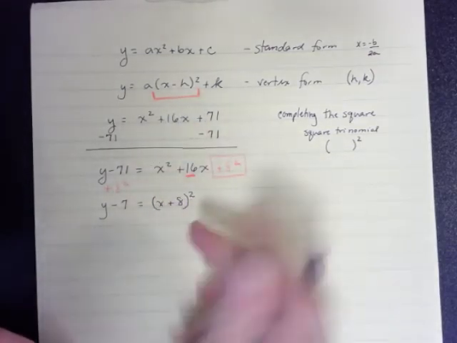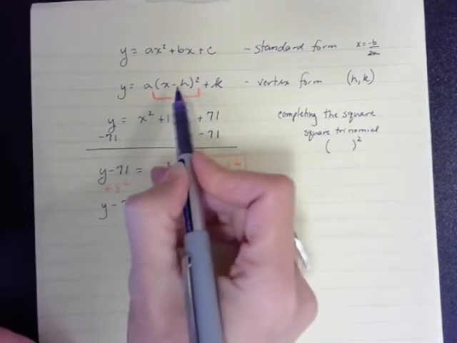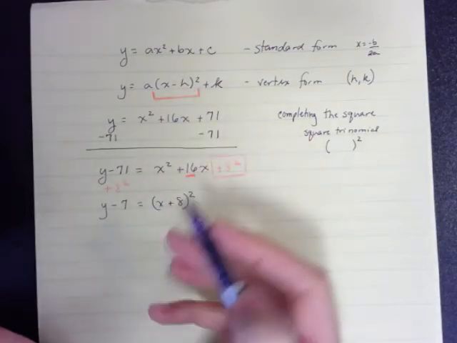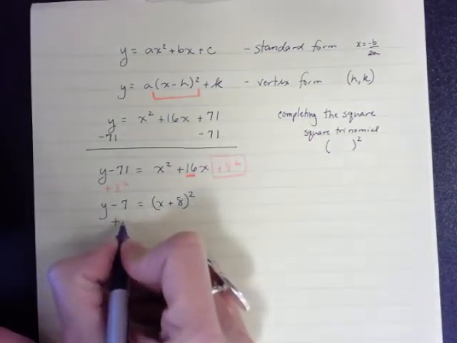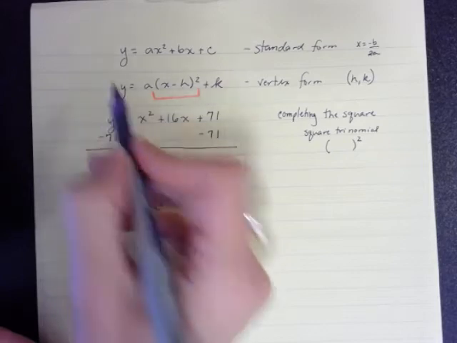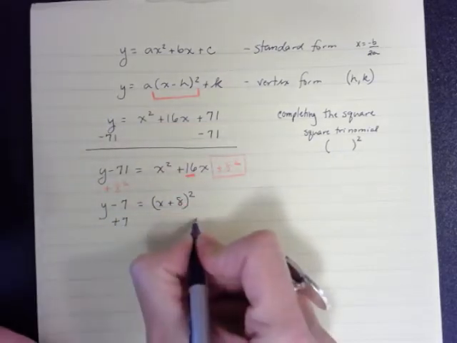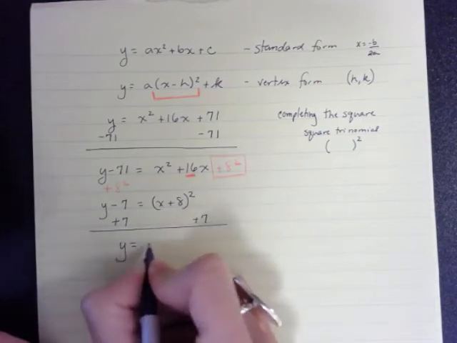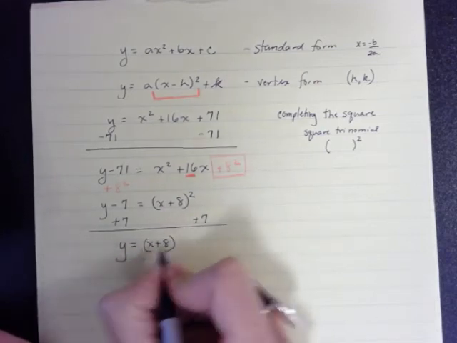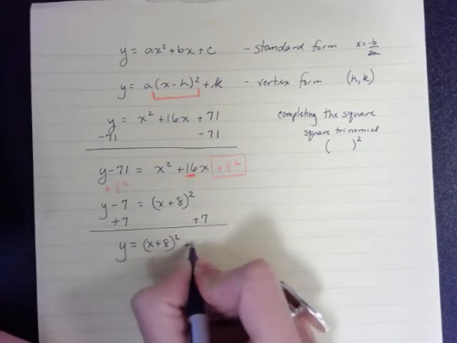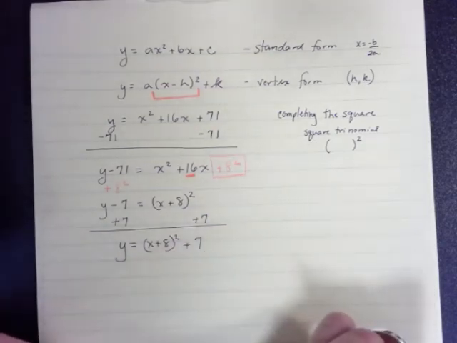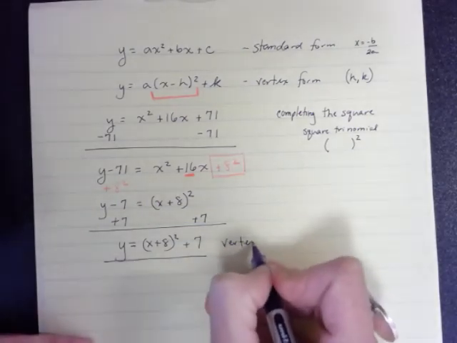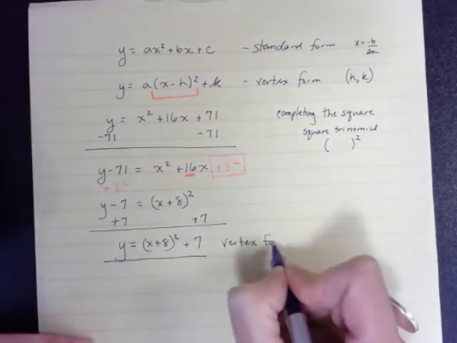And now we have this guy up here. So the only thing we have to do now is put it in this form. And how am I going to do that? I have to isolate y, just like y is isolated here. So I add 7 on both sides, and I get this beautiful y equals x plus 8, the quantity squared, plus 7. And now this is in vertex form. And if it's in vertex form, we can identify the vertex.